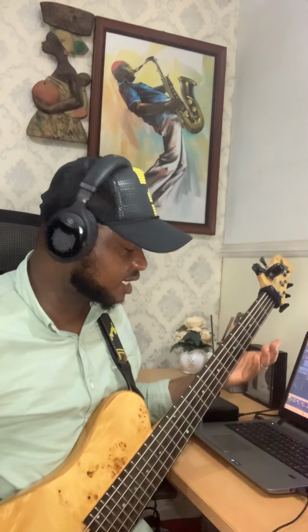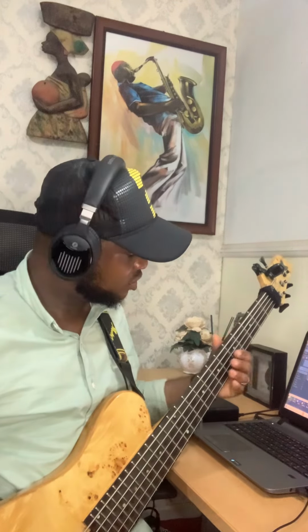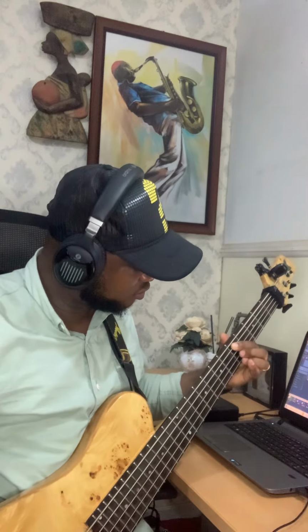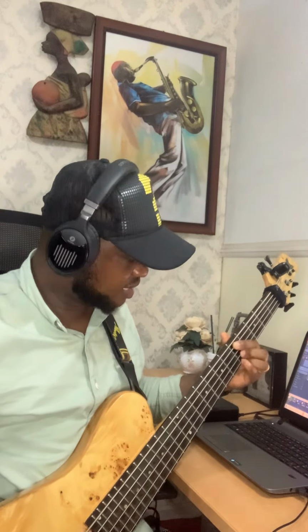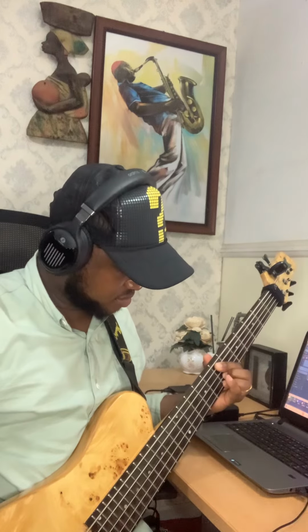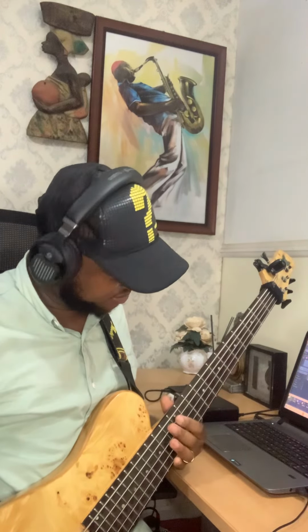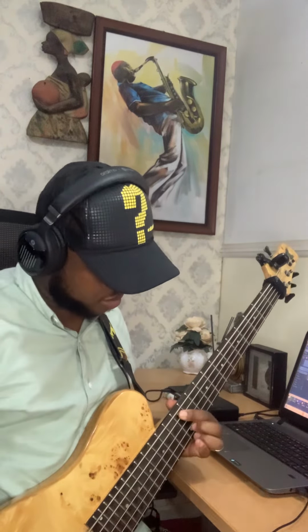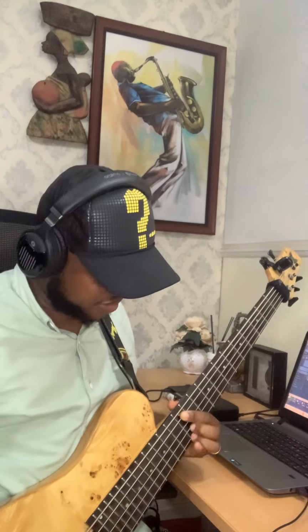So on the second degree of the major scale, you use re, do, fa. Then the third will be mi, and the seventh, which is the diminished, will be ti.